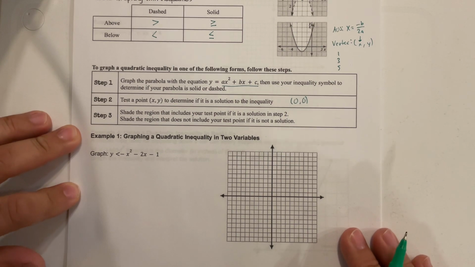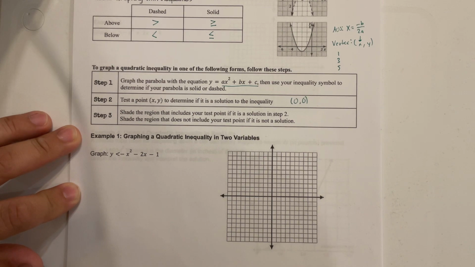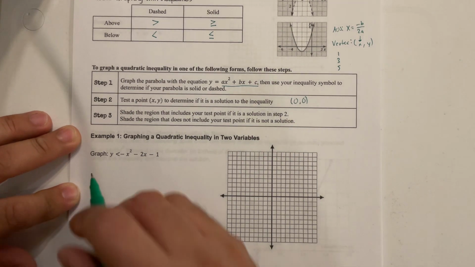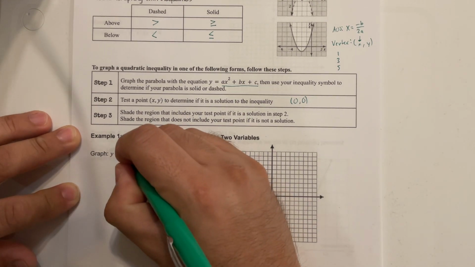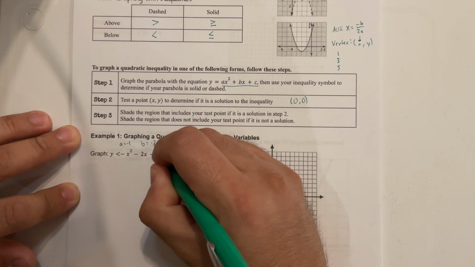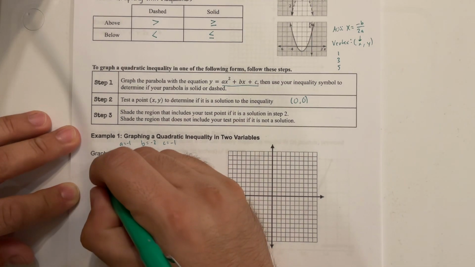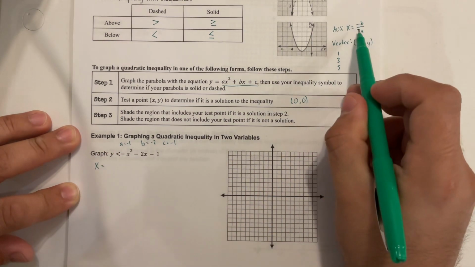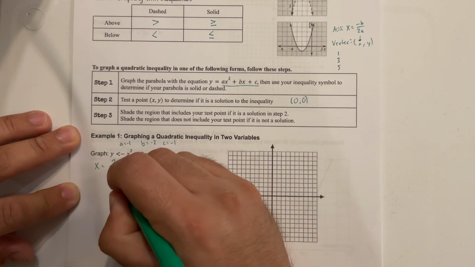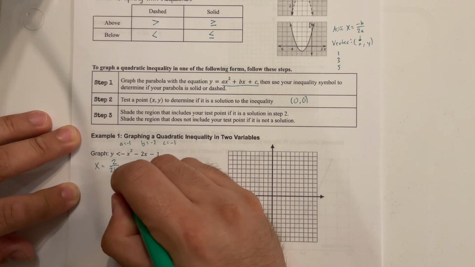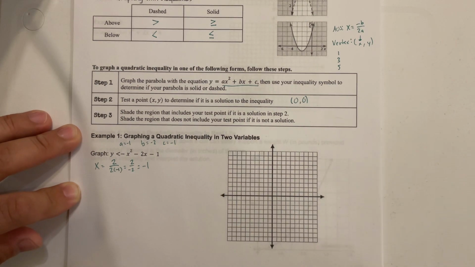Okay, so the first thing I'm going to do is look at my quadratic function and first find my vertex. So here we're going to identify a, b, and c. In front of x squared is negative 1, so a is negative 1. b is in front of x, which is negative 2, and c is the constant, which is negative 1. Okay. Now from here, I'm going to use that formula, x equals the opposite of b over 2a. So the opposite of negative 2 is 2, divided by 2 times a, which is negative 1. And that's 2 divided by negative 2, which is going to be negative 1.